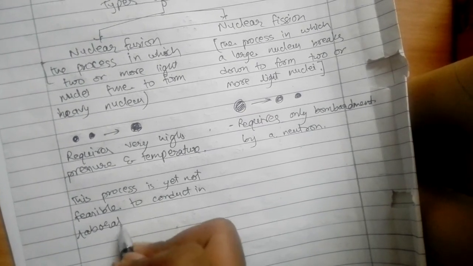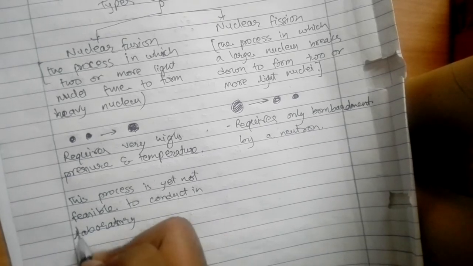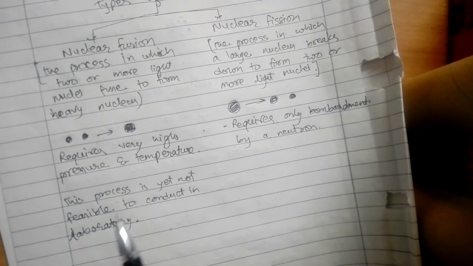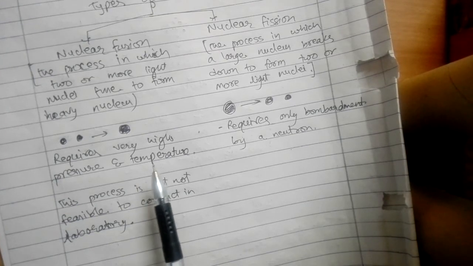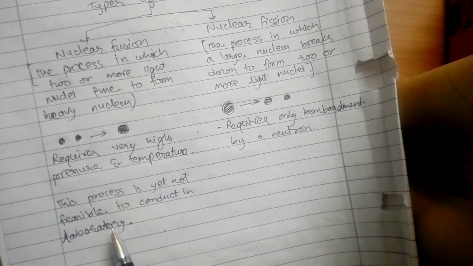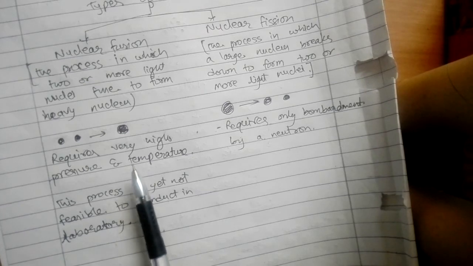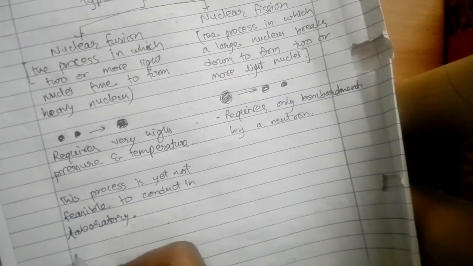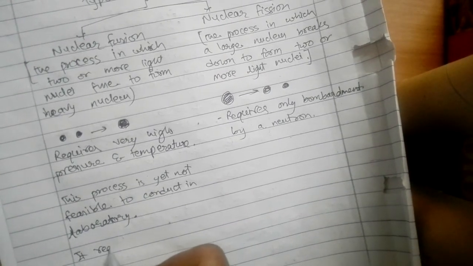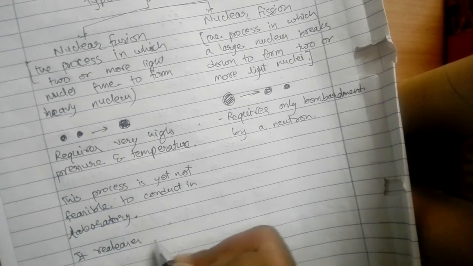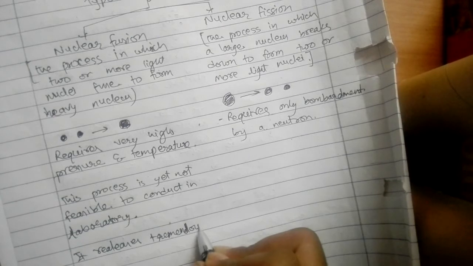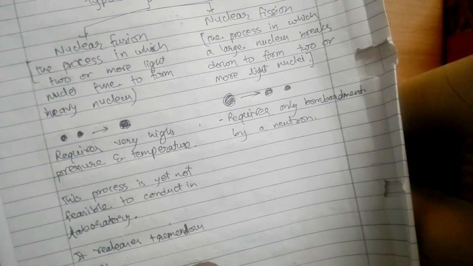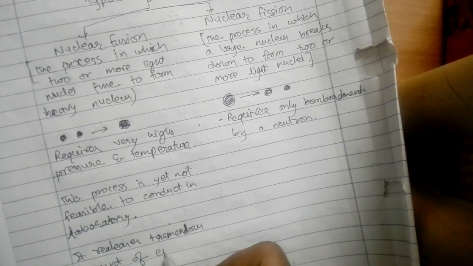So nuclear fusion is still not feasible to conduct in laboratory because it requires very high pressure and temperature, which might not be generated in laboratory. Plus it releases a very high or tremendous amount of energy that cannot be controlled.